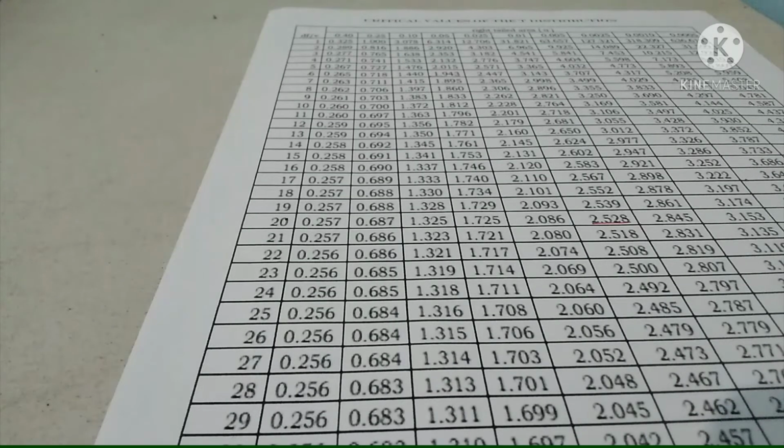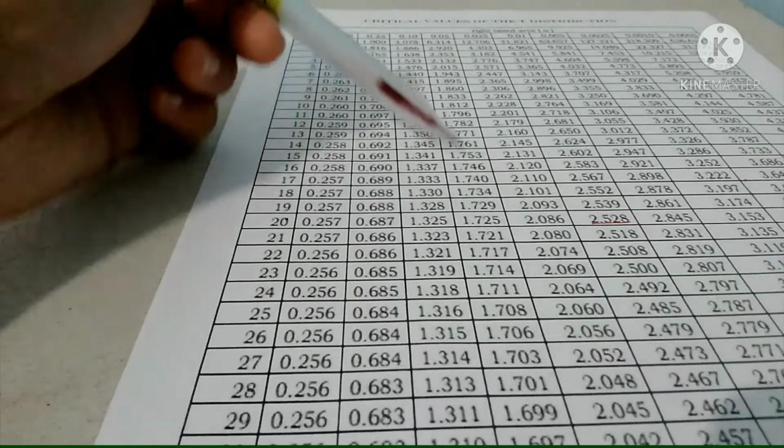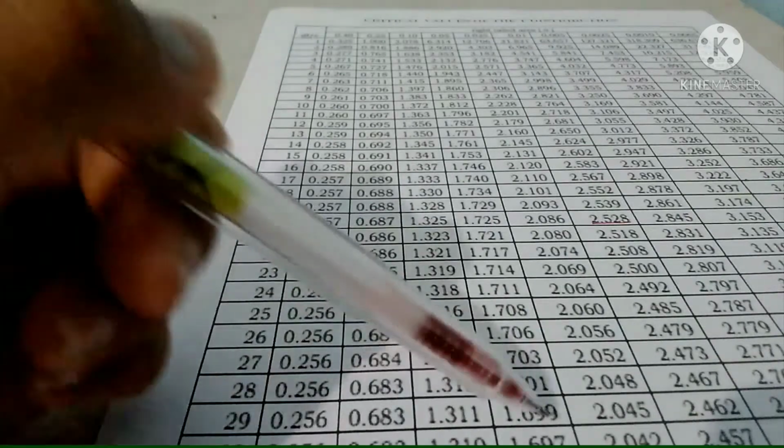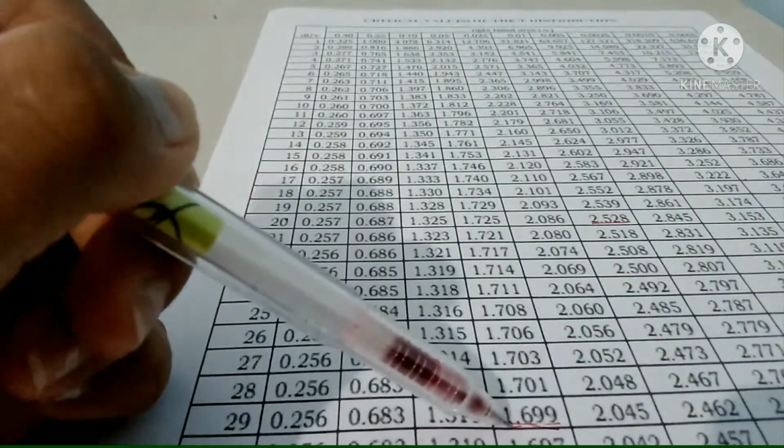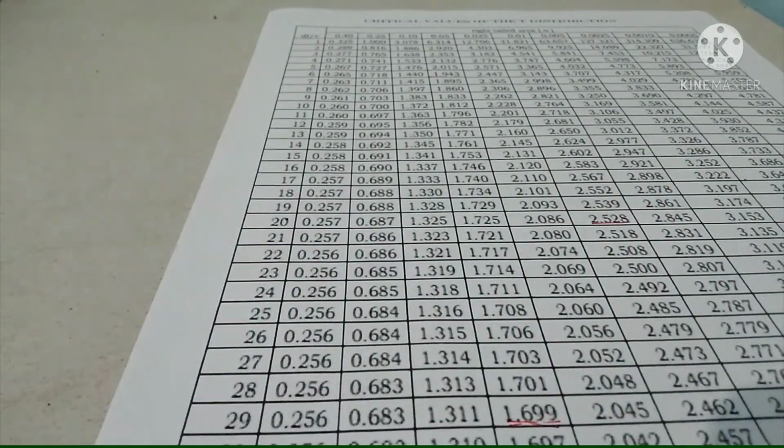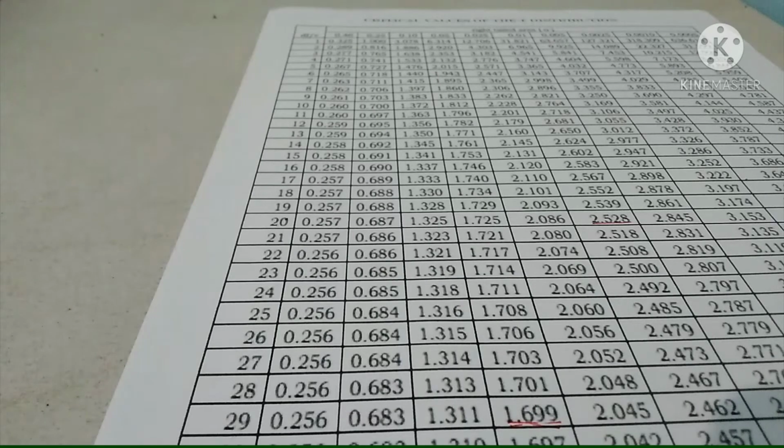And our degrees of freedom is 29. So you have there 0.05 and 29. So our t-value is 1.699.